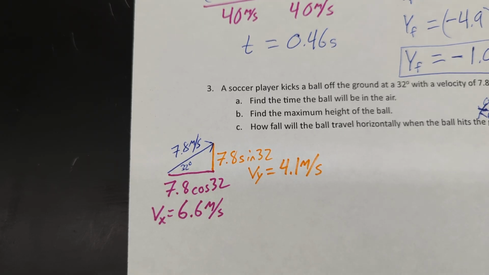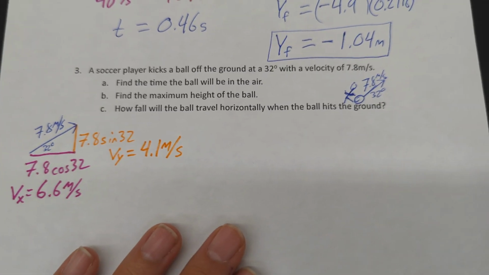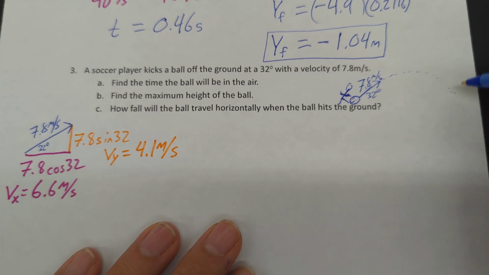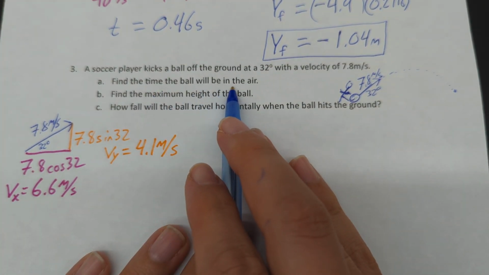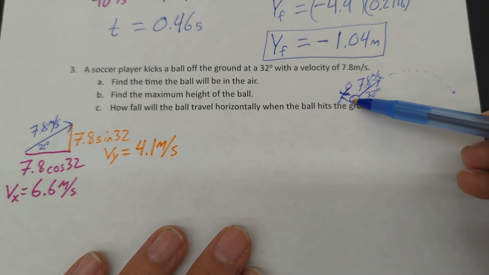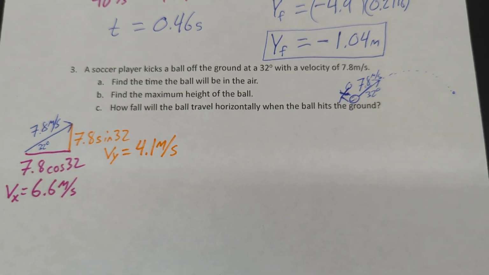So when it asks, find the time the ball will be in the air, we can imagine the trajectory. Let's move this over so we've got room. We can imagine our trajectory makes a parabola, bloop, pops back down. So the time the ball was in the air is the time between when Yf equals 0 and when Yi equals 0 and when Yf equals 0.